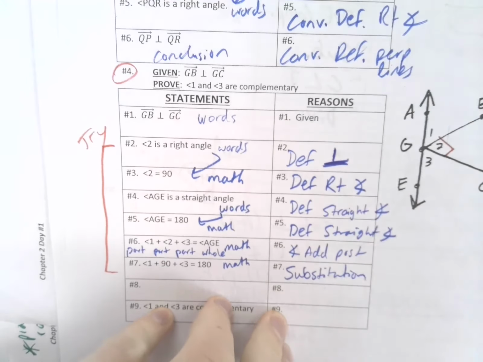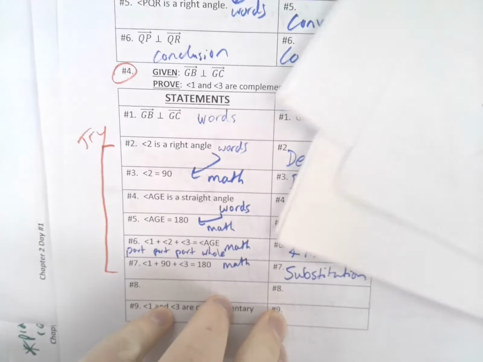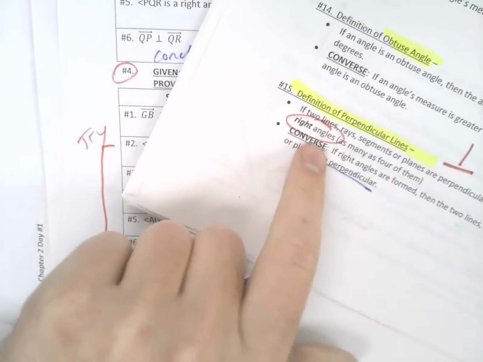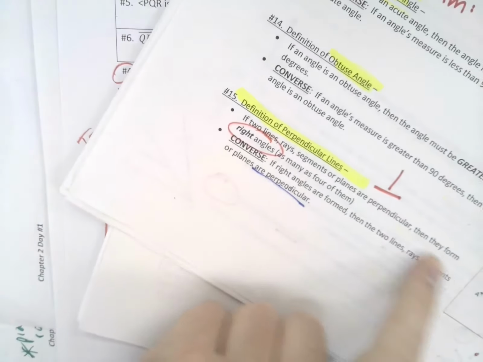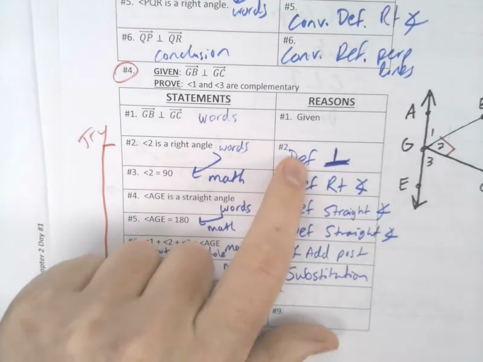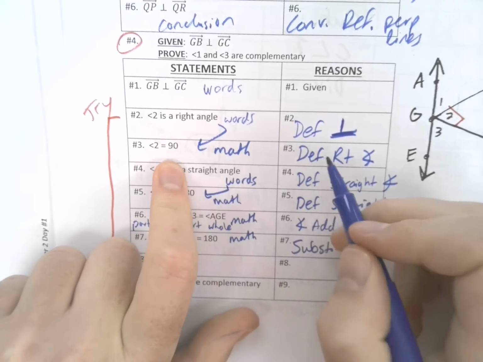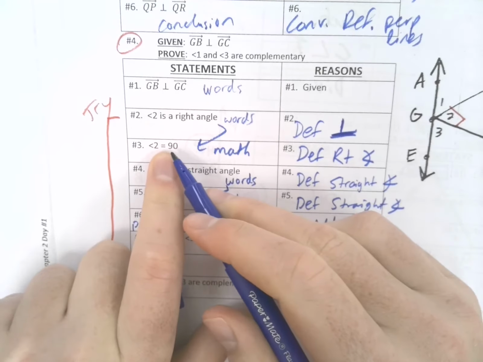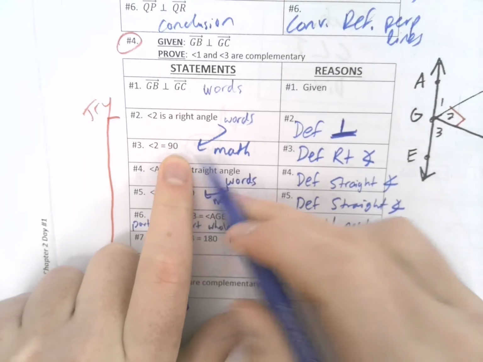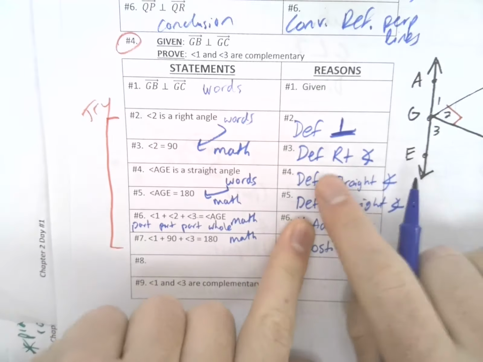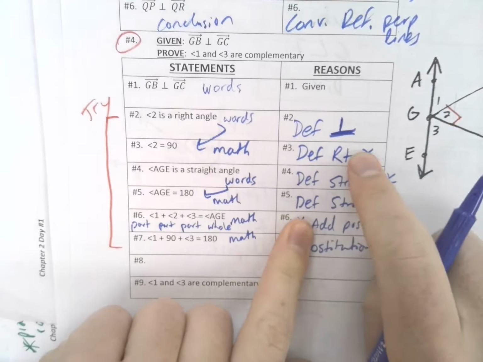Remember, perpendicular lines form right angles. Well, then from there we go from words to math. So again, we have the definition. This time, our conclusion is that angle 2 is 90 degrees, that's the definition of a right angle, that an angle equals 90 degrees.